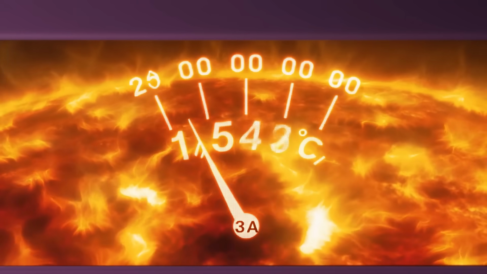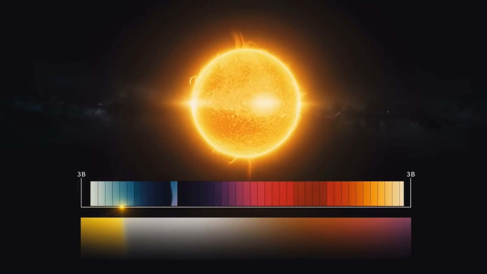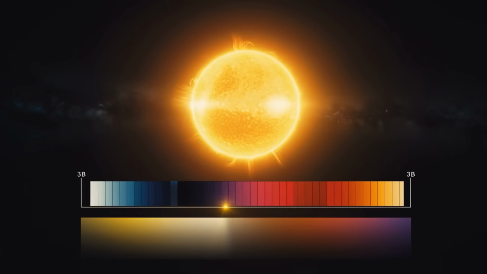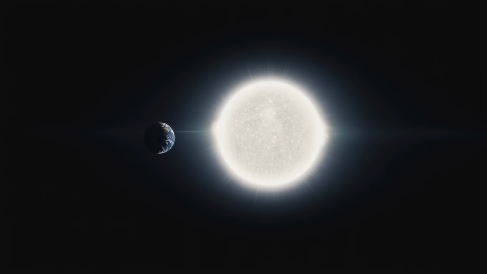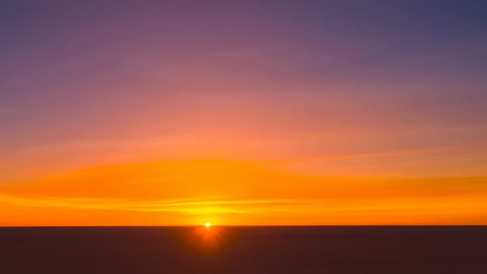G-type stars have surface temperatures ranging from about 5,200 to 6,000 degrees, placing them in the yellow portion of the spectrum. Their light, however, is not purely yellow. When viewed from space, without Earth's atmosphere scattering it, the Sun actually appears closer to white, but the yellow tint seen from Earth has led to their common nickname, yellow dwarfs.